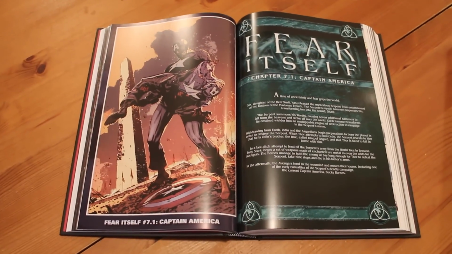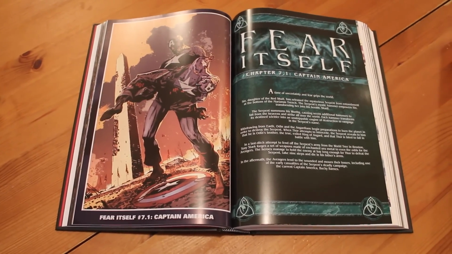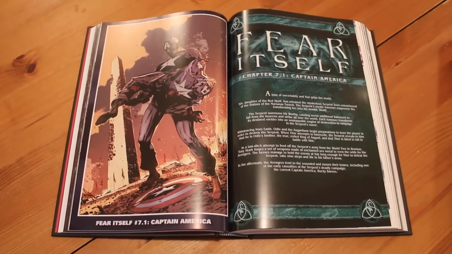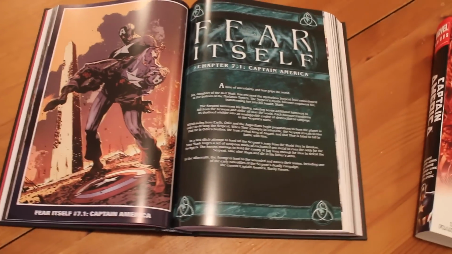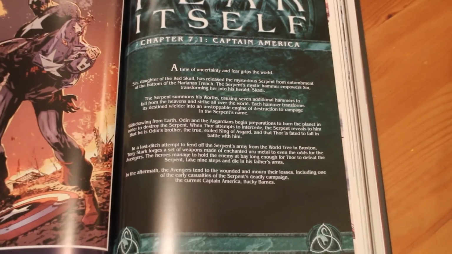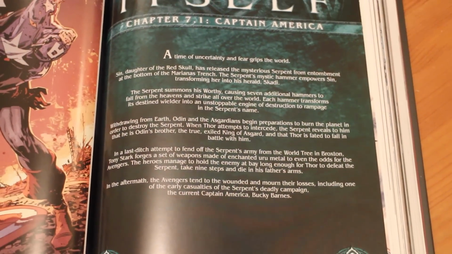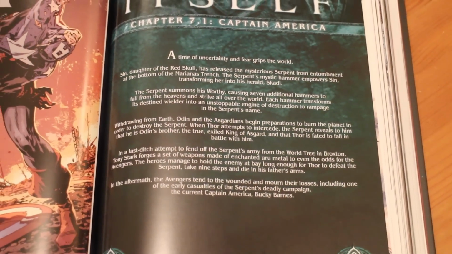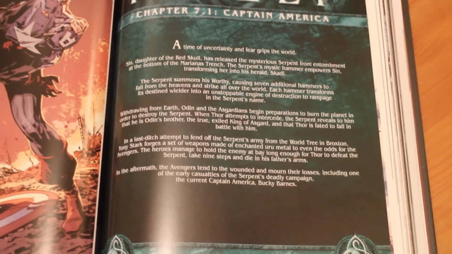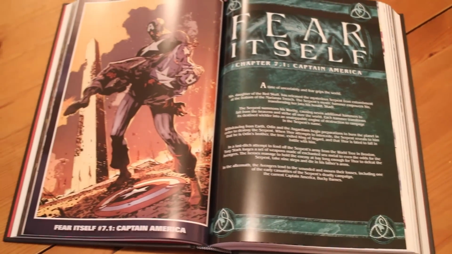So, during the Fear Itself event, we actually saw Sin, the daughter of the Red Skull. I'm going to zoom in here in case you guys want to read the description of the events of Fear Itself. Sin would kill Bucky. And so that's why we have this image over here of Steve holding up Bucky.